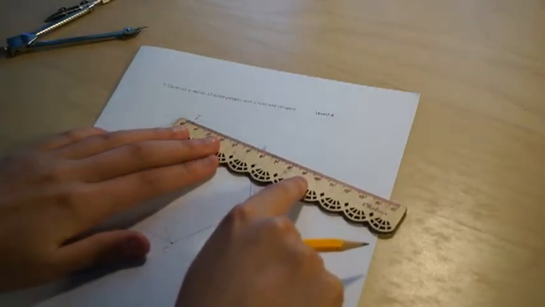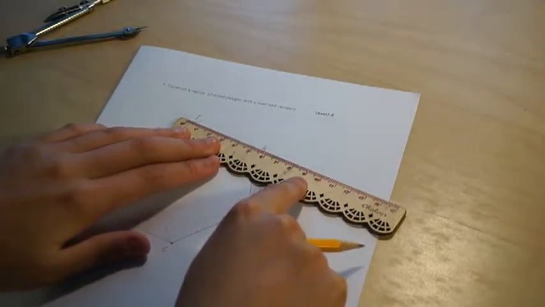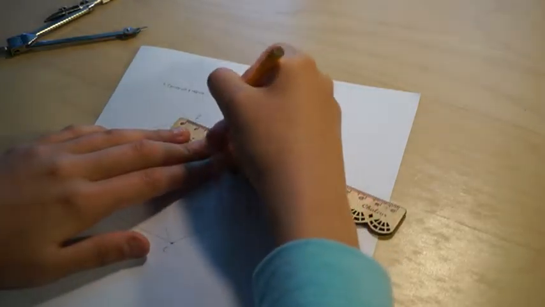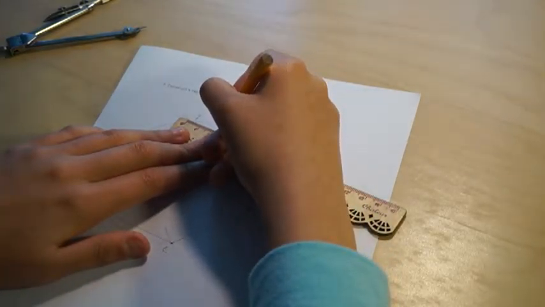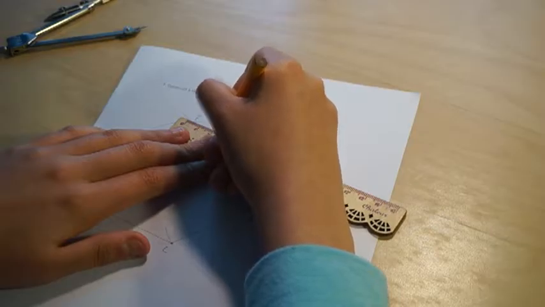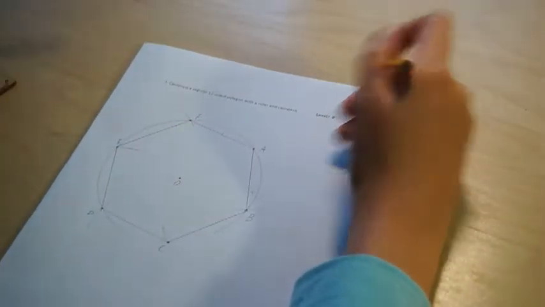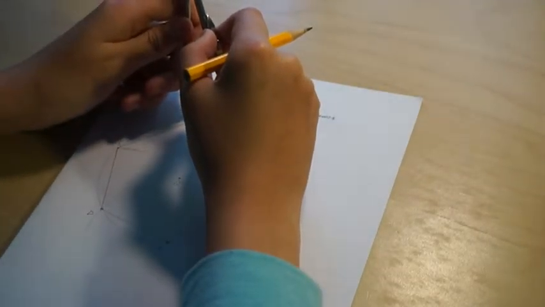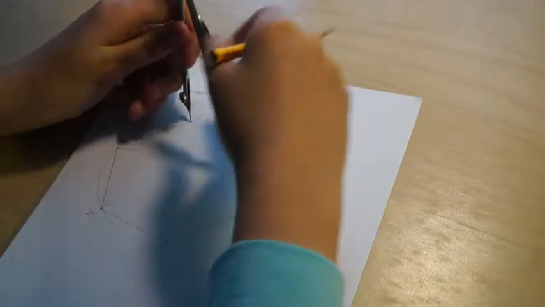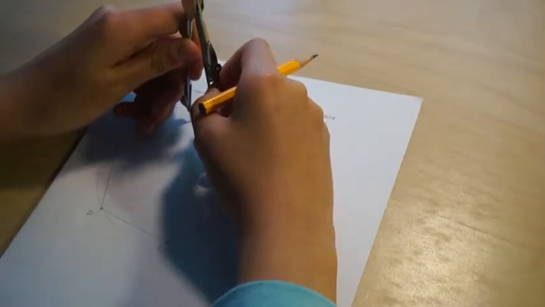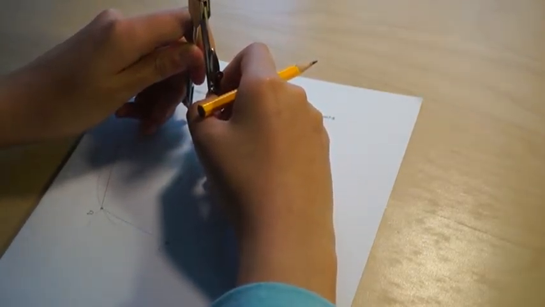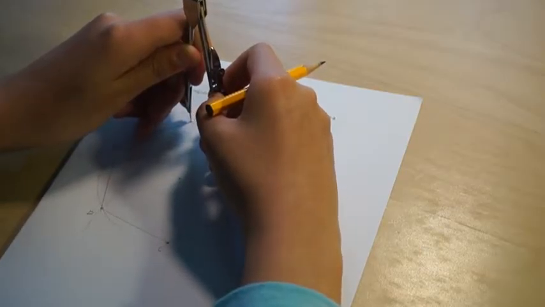It's 5 centimeters, and half of the 5 centimeters is 2.5 centimeters, just behind it. And then use the compass again. The radius is 2.5 centimeters. Alright.